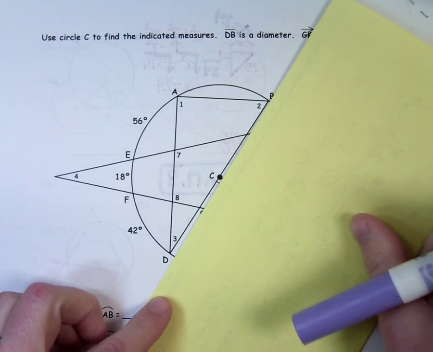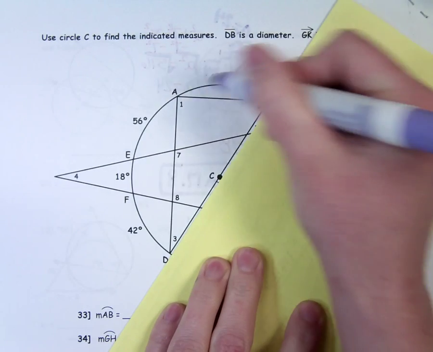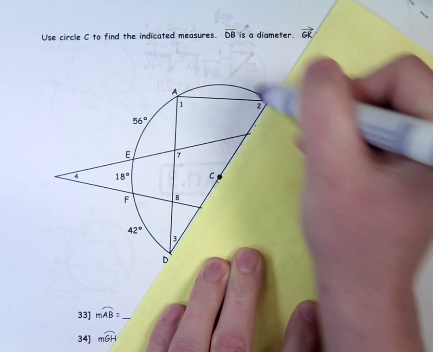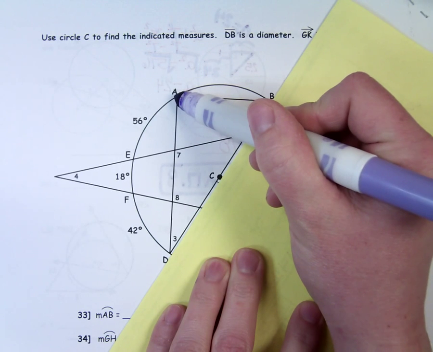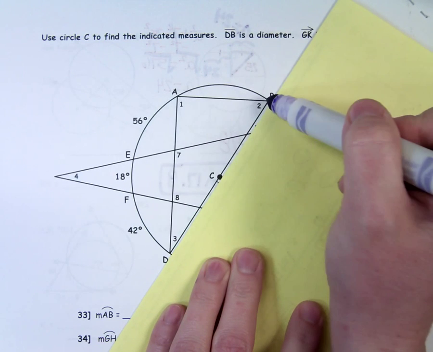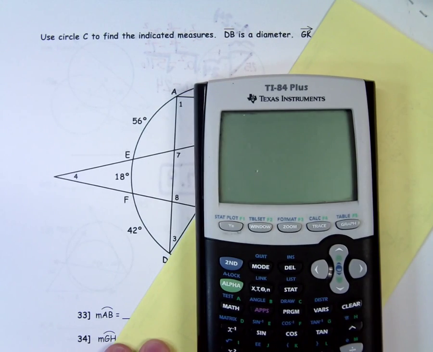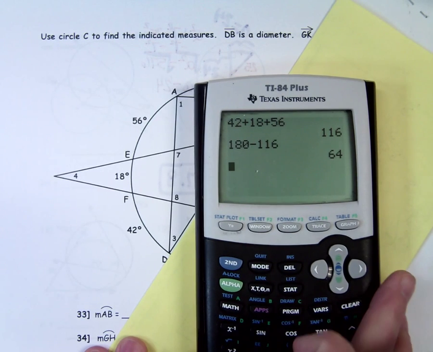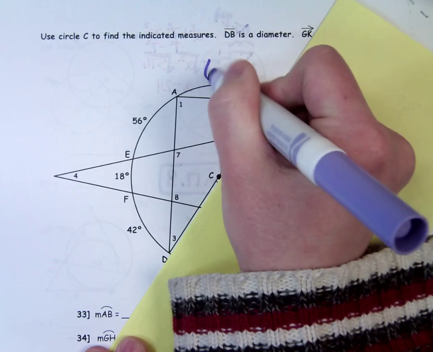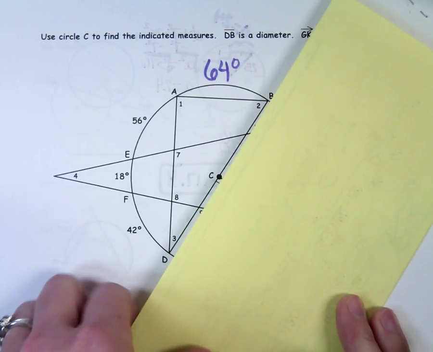I know that this is a diameter right here, so that means this is a semicircle. All of these arcs should add to be 180. So I'm adding the 42, the 18, and the 56, and I'm going to take that away from 180. That makes that missing arc there 64 degrees. I'm going to need that as we go through the problems down below.